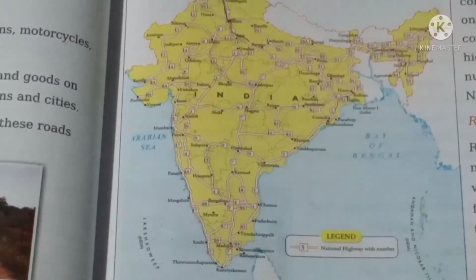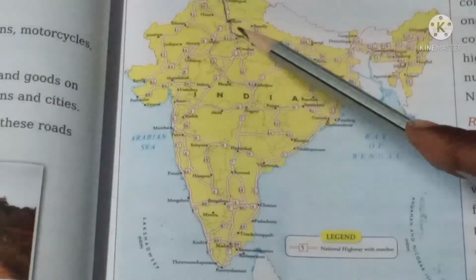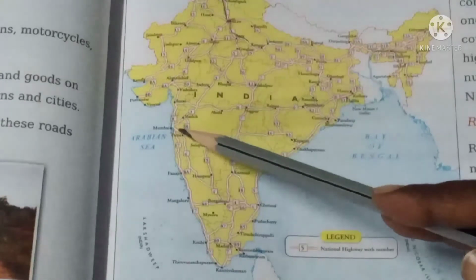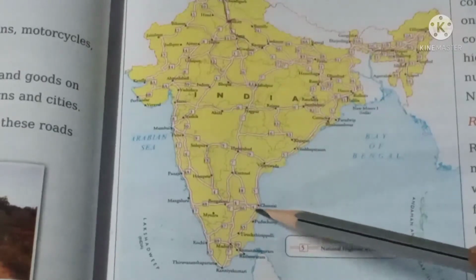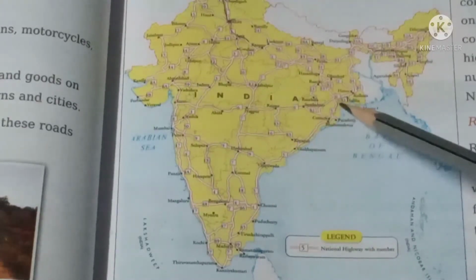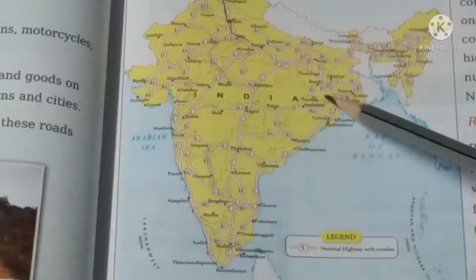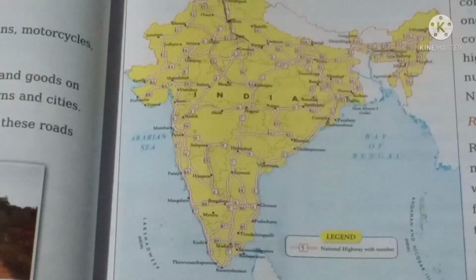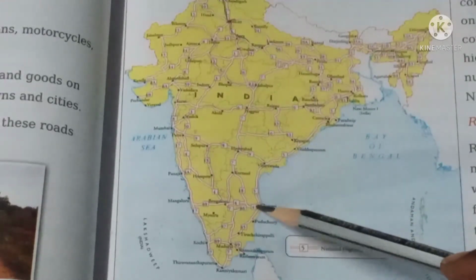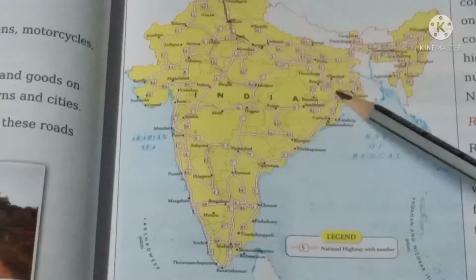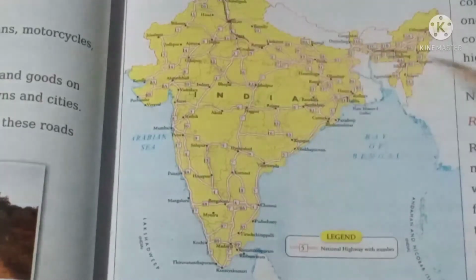Now we are seeing the India map and we shall locate Delhi, then Mumbai. From Mumbai we come to Chennai. From Chennai we go to Kolkata here. Then from Kolkata we go to Delhi. So this is called the Golden Quadrilateral that connects four important cities. We see from Delhi to Mumbai, then Mumbai to Chennai, Chennai to Kolkata, then from Kolkata to Delhi again. So this is called the Golden Quadrilateral.